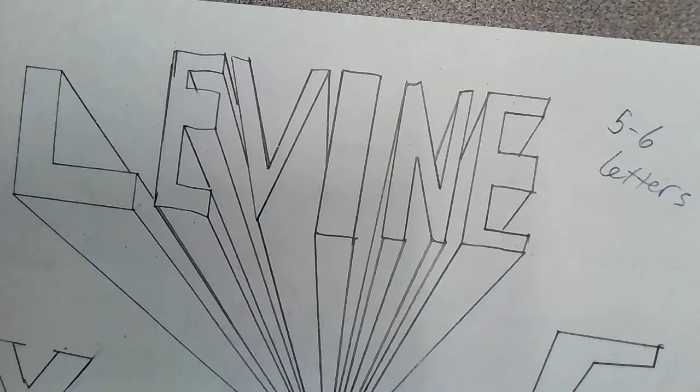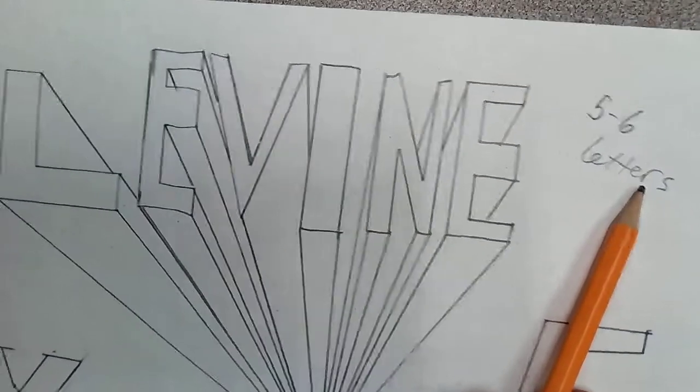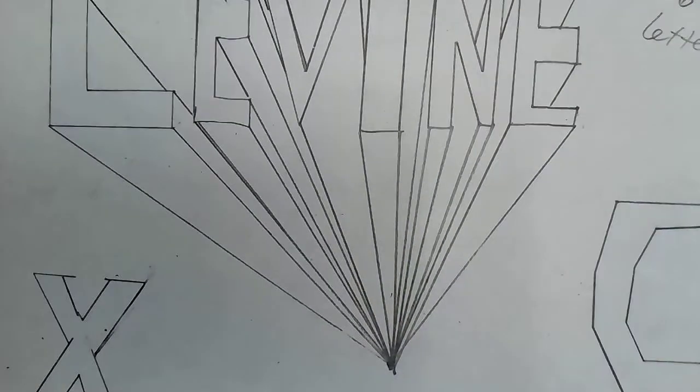Again, I'm not the neatest, best drawer, but this is the demo I was doing earlier with the class. I usually require 5 to 6 letters, and they'll all just go back to the vanishing point.